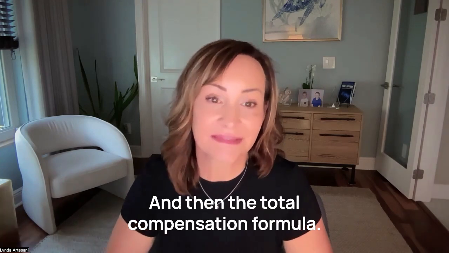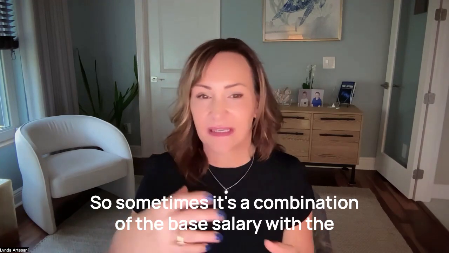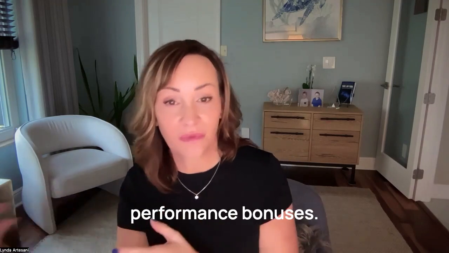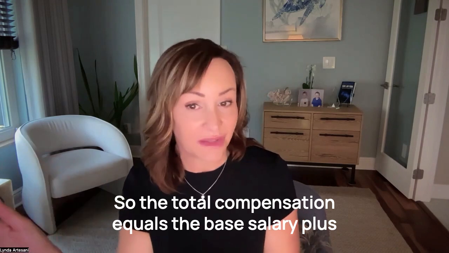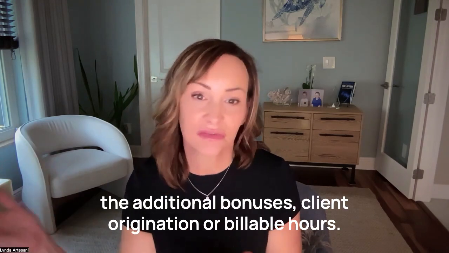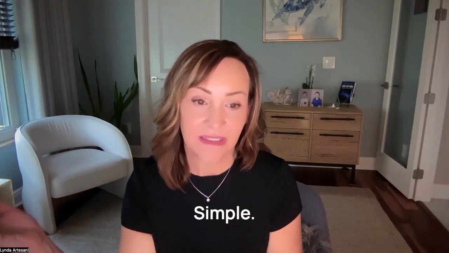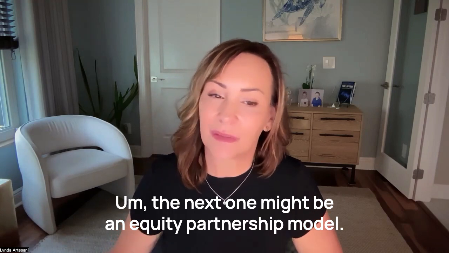And then the total compensation formula. So sometimes it's a combination of the base salary with the performance bonuses. So the total compensation equals the base salary plus the additional bonuses, client origination or billable hours. It's simple. The next one might be an equity partnership model.